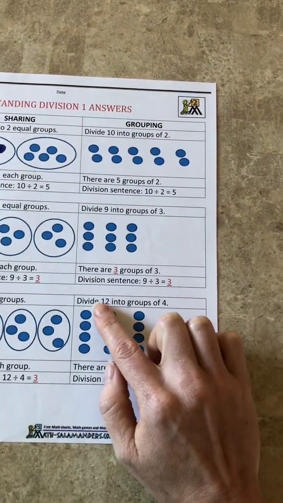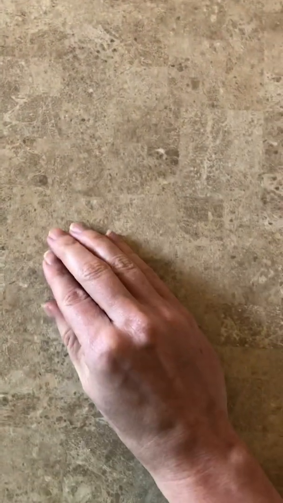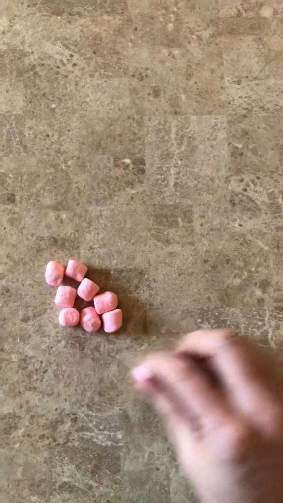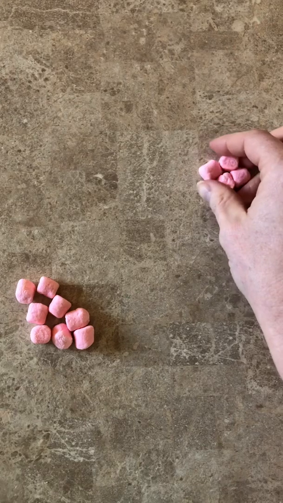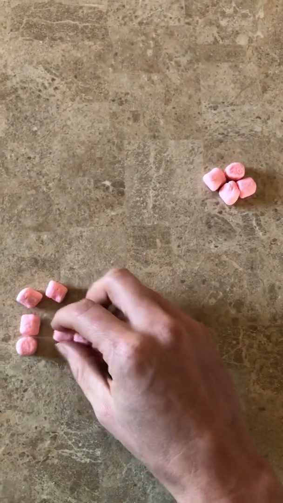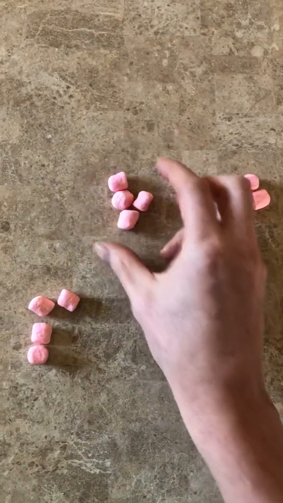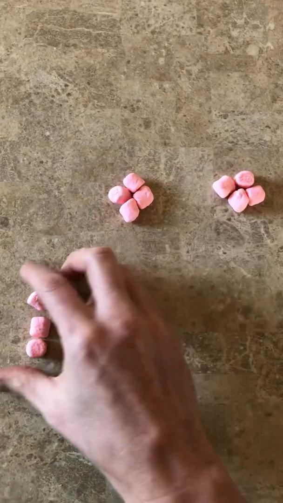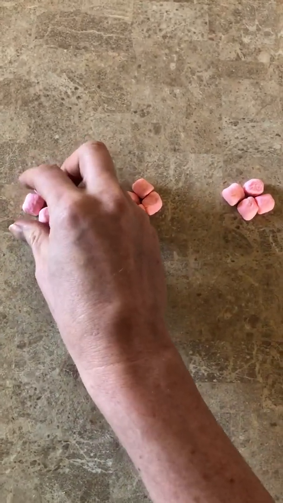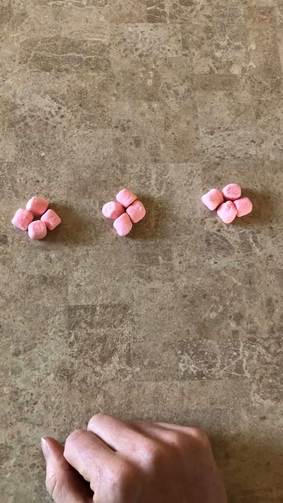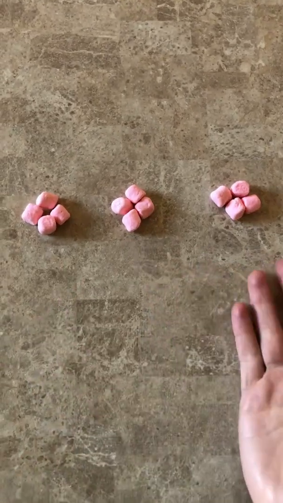Okay, or divide 12 into groups of 4. So I start with 12, and this time I just count out 4 at a time. So there's a group of 4, there's a group of 4, and there's a group of 4. So I have 3 groups of 4 this time.